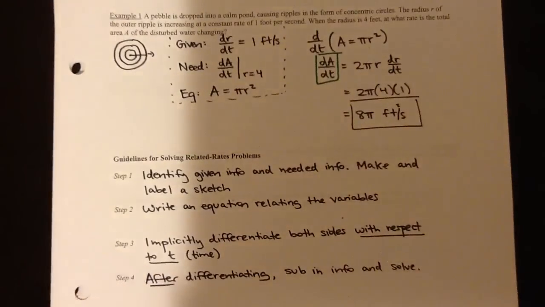Okay, so that's your final answer. At the instant when the radius is 4 feet, the area is increasing at a rate of 8 pi feet squared every second. So in the second when it went from 4 feet to 5 feet, the area would increase by about 8 pi feet squared. All right, let's look at the next one.